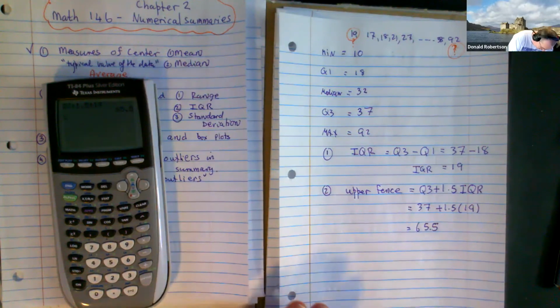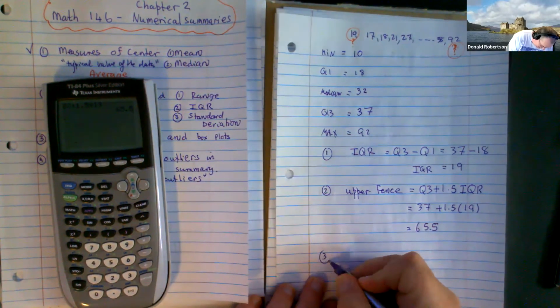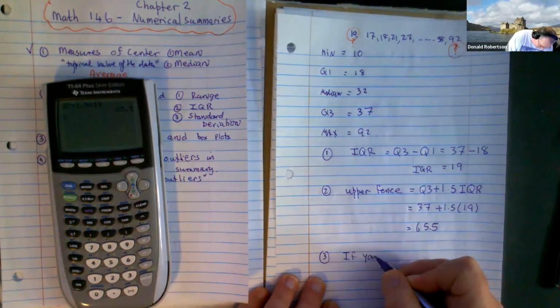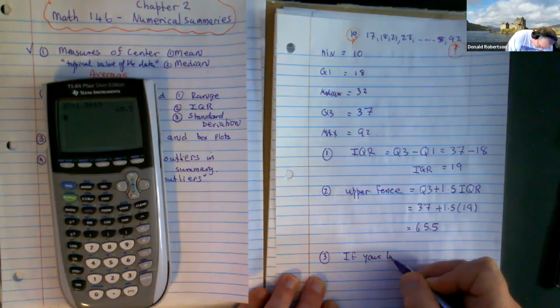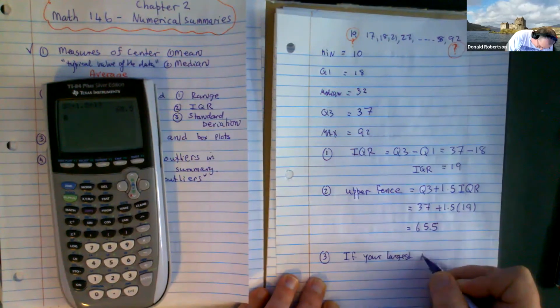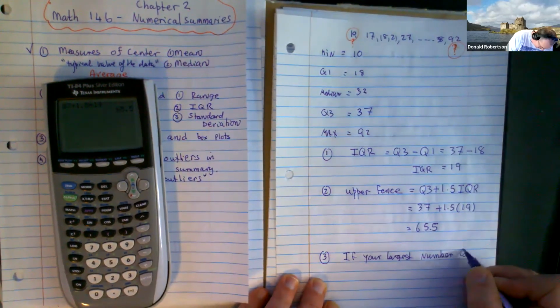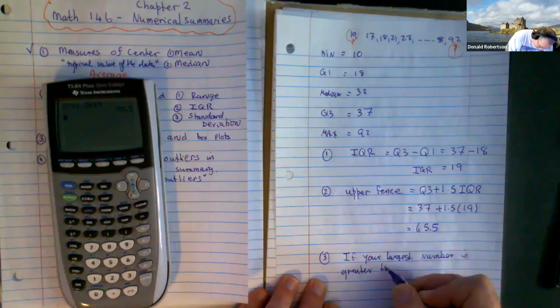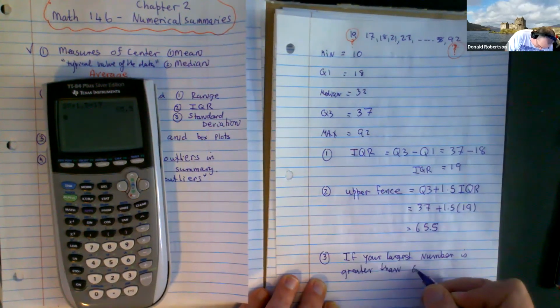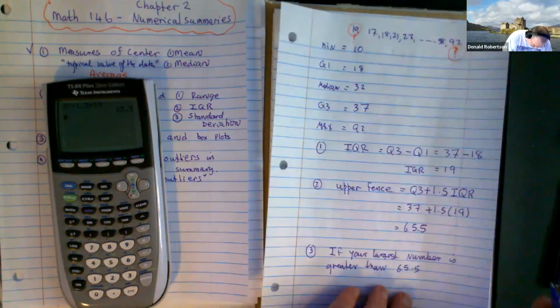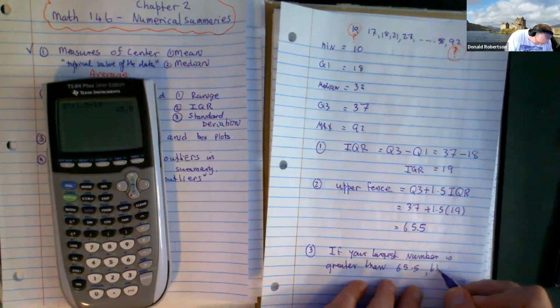Now here's the test. If your largest number is greater than 65.5, then it's an outlier.